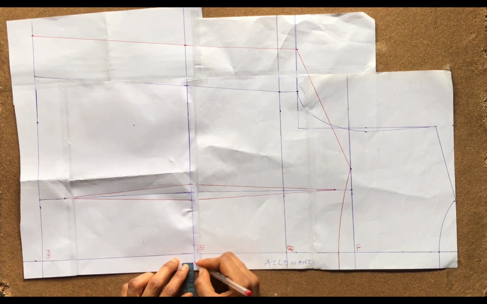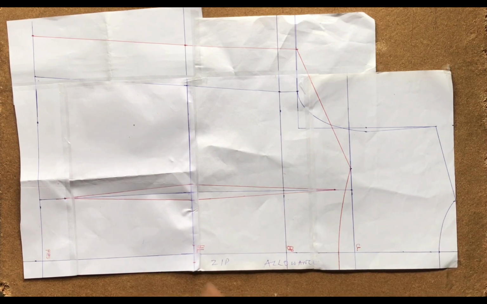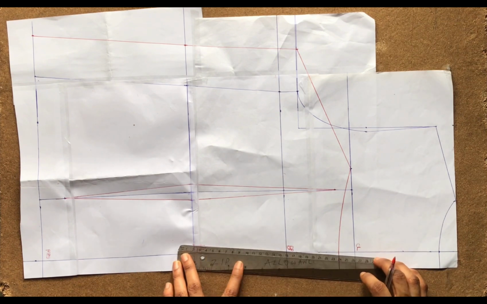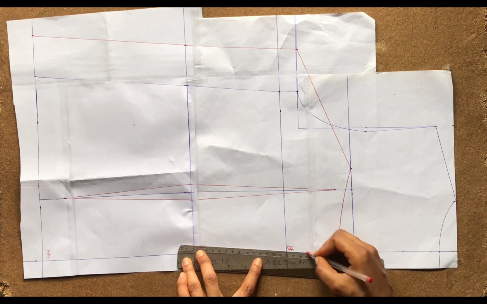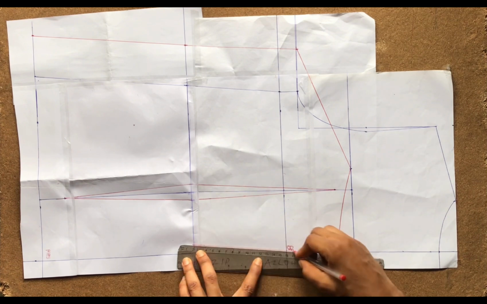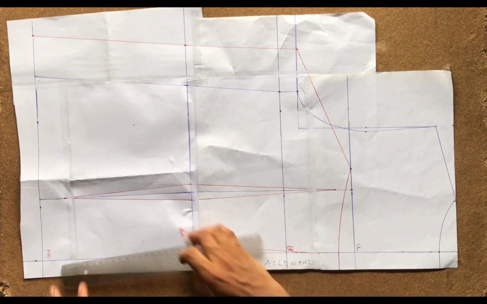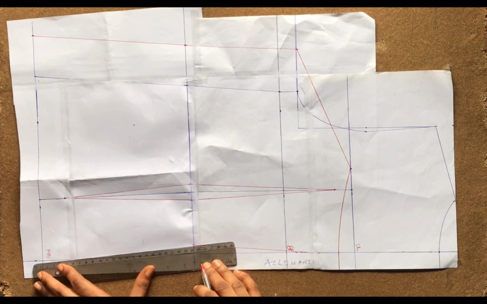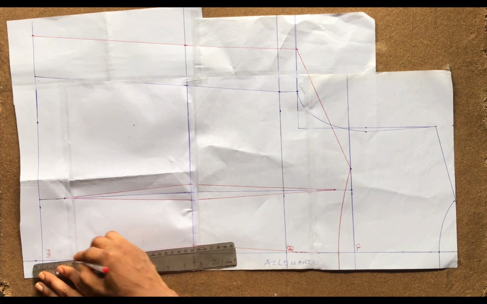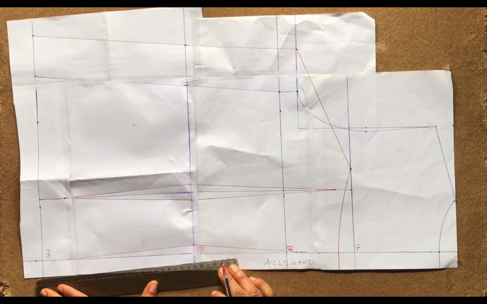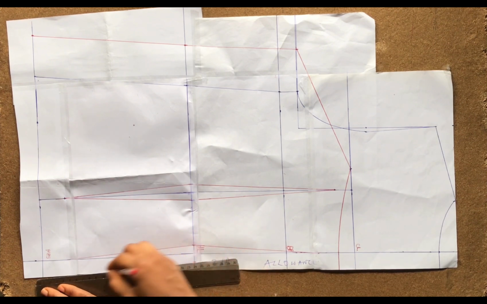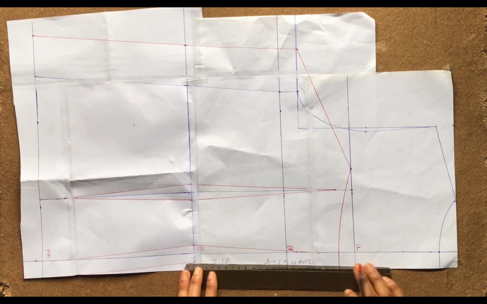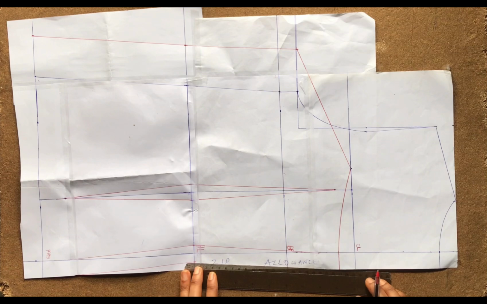I believe what I'm doing right now is self-explanatory, so go ahead and connect it as I'm doing. And if you don't understand what I just did, please watch it again and I promise you, you will understand. Okay, by so doing, we've eliminated that zip bulge at the back.